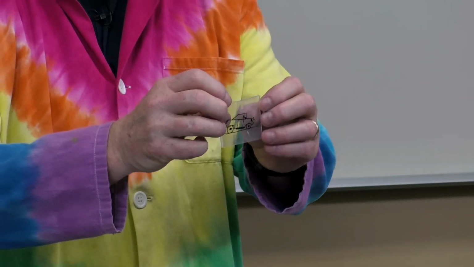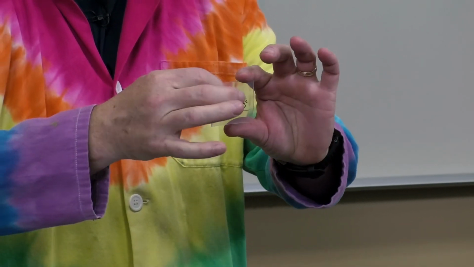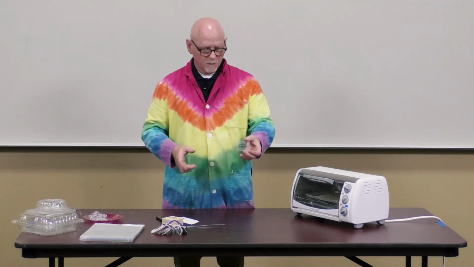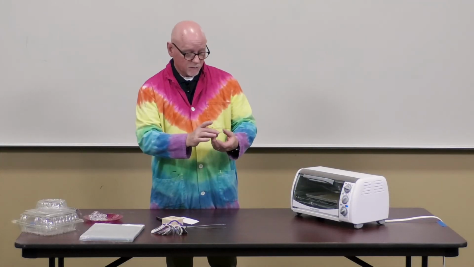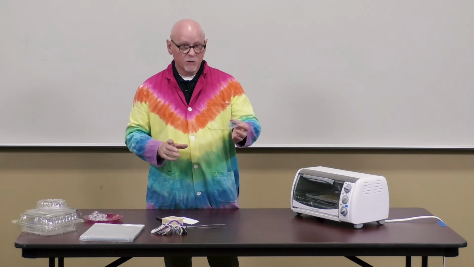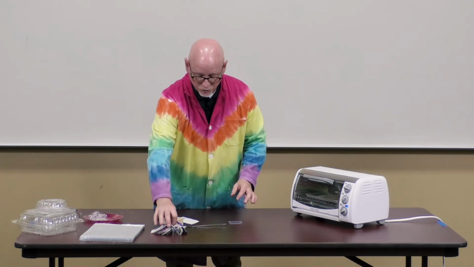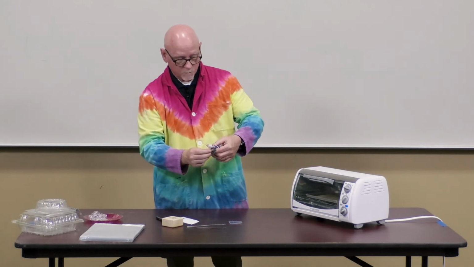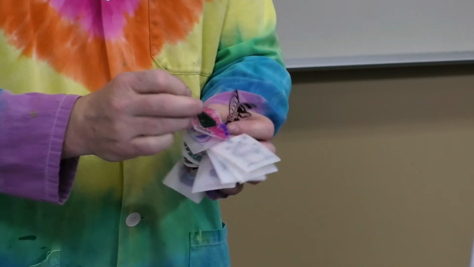It's still a little bit flexible because it's still kind of hot, but as it cools, it will become less and less flexible. So those are Shrinky dinks, very fun. And you can also do lots of other things with them. You can cut them into various shapes, and you can just let your imagination run wild.